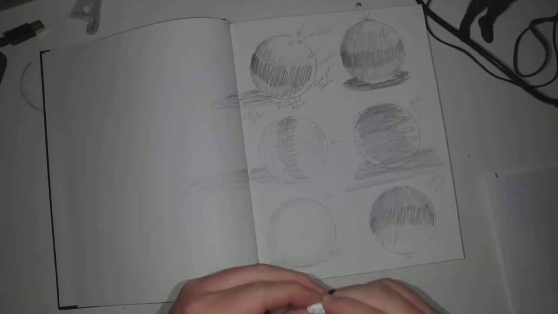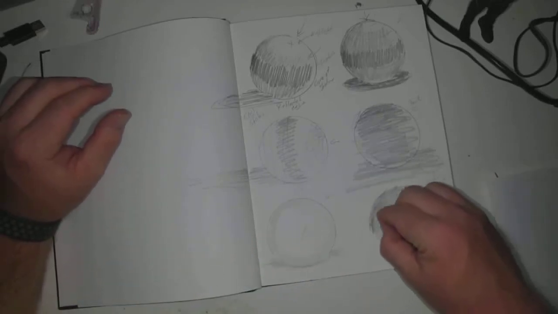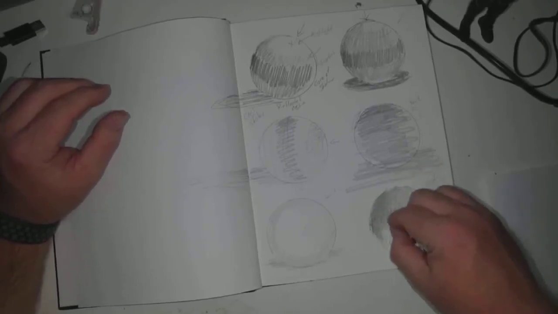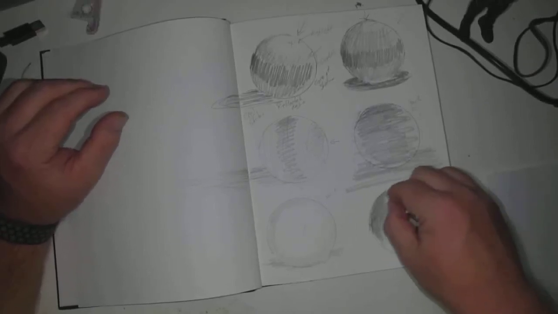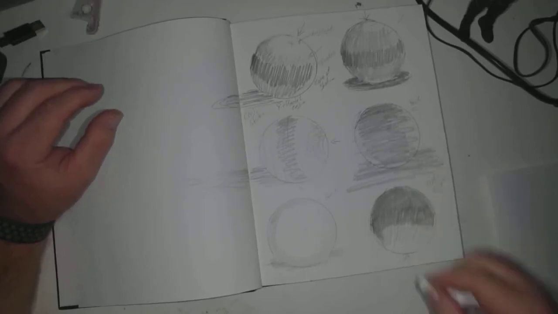I don't like using a lot of point on mine. I want a nice blunt edge like this. You can take this, come in, and work those colors. All those little striations you put in there a second ago, this piece of paper is a nice great equalizer.